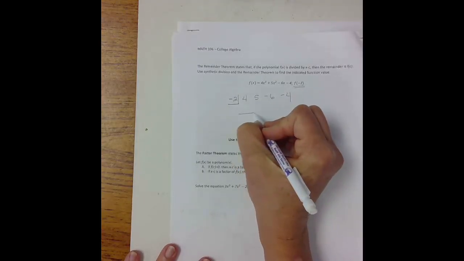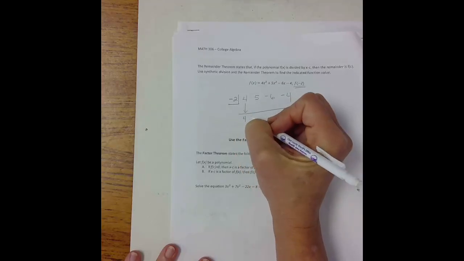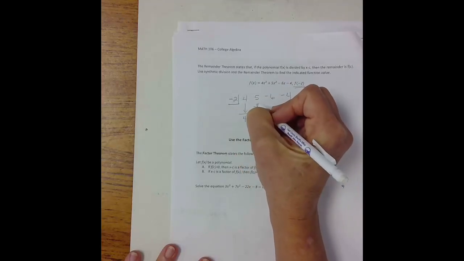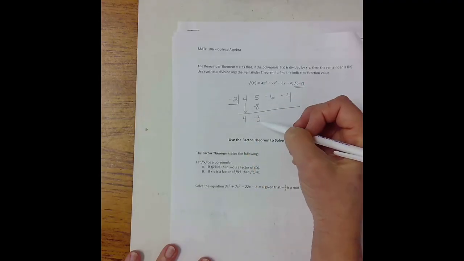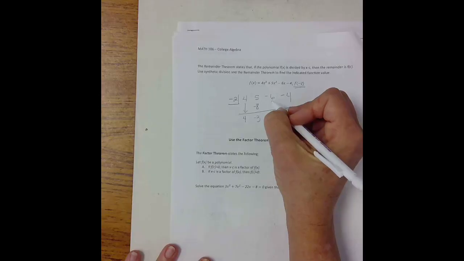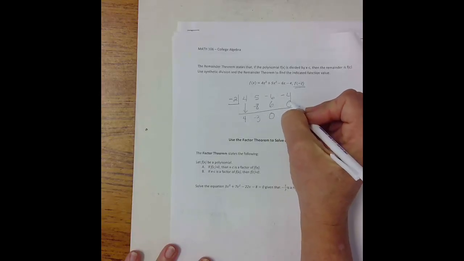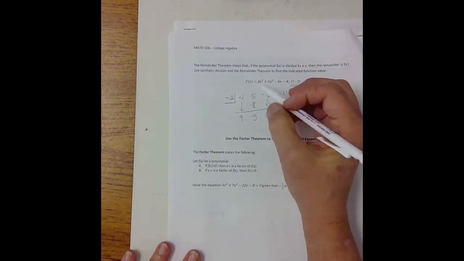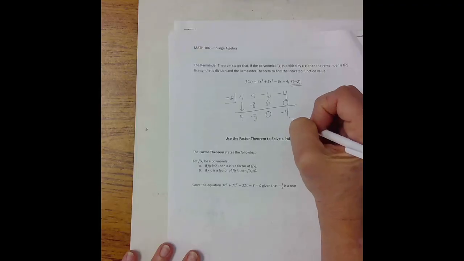So I'm going to start on this one. I'm going to drop down my 4. I'm going to put a 4 here. 4 times negative 2 is negative 8. 5 plus negative 8 would be negative 3. Negative 3 times a negative 2 is going to be a positive 6. So then I'm going to have 0. Then I'm going to have 0, and then I'm going to have a negative 4. If I were to graph this, then I know that when x is equal to negative 2, y is going to equal negative 4. So now f of negative 2 is going to equal negative 4.